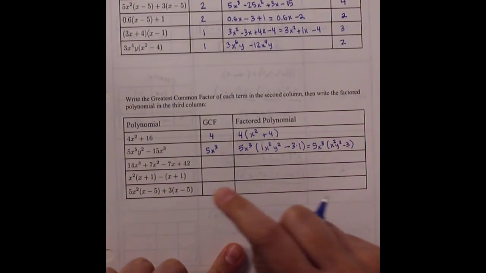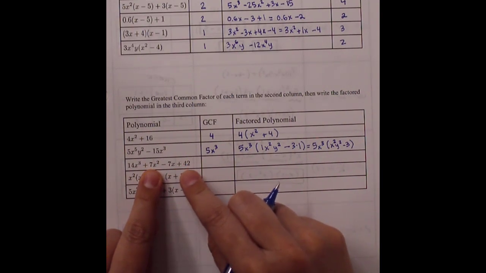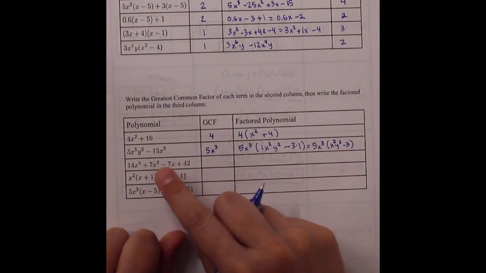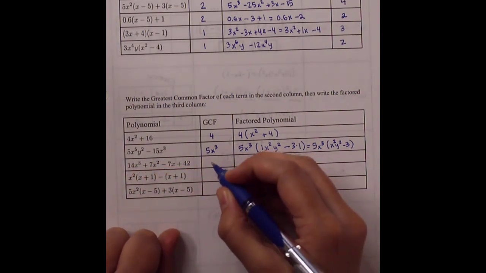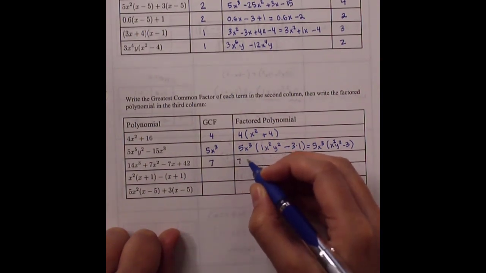Alright, keep going. This time we have 4 terms. If you look at all of them, they do not all have an x. So I can't factor out an x. But they all do have a number in common. It happens to be the number 7. So we're going to factor out 7.